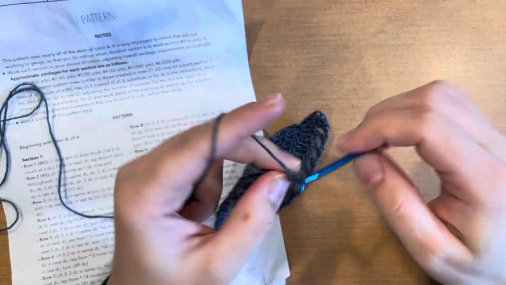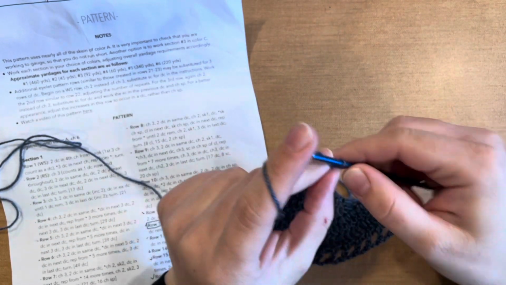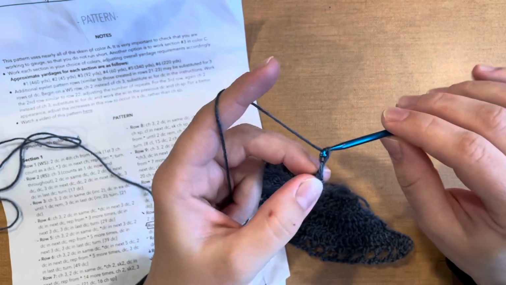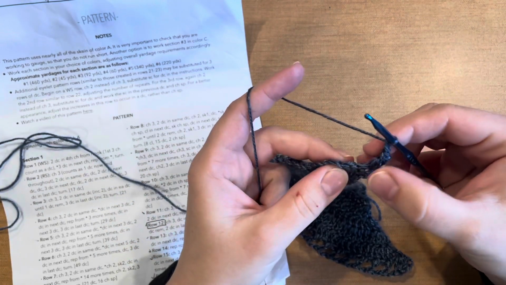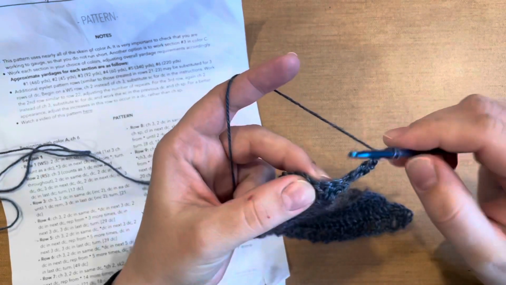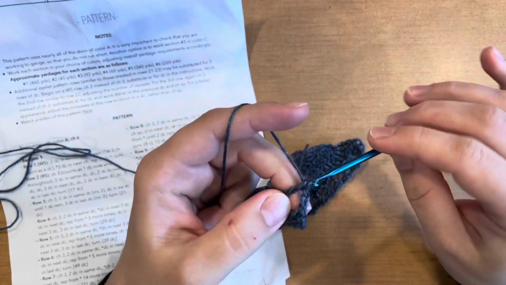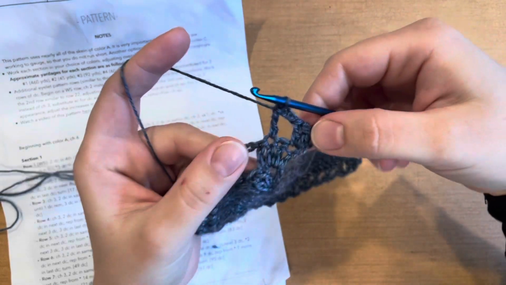One and 2. And then you chain 2, 1, 2. You skip 1, and you double crochet in the next one. So this is kind of what you end up with.